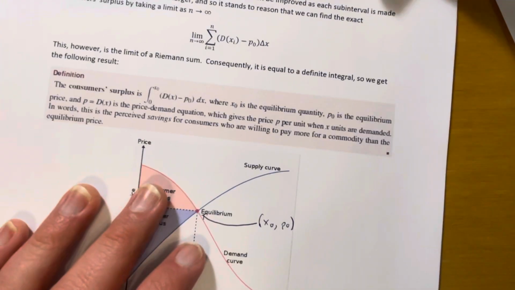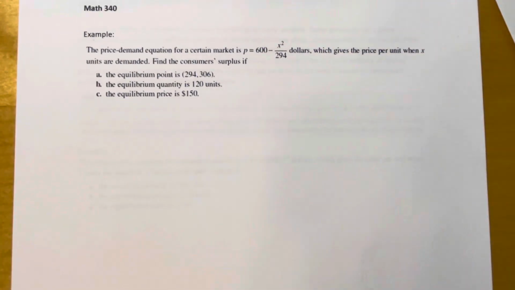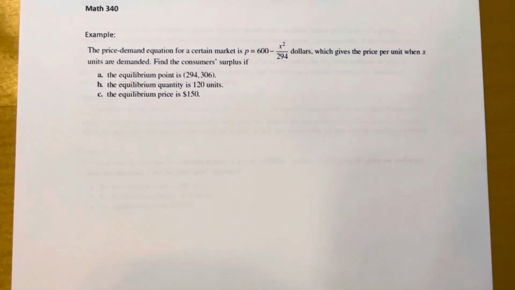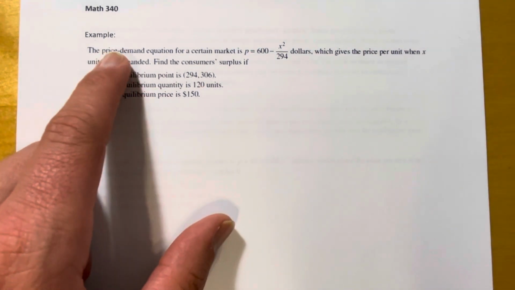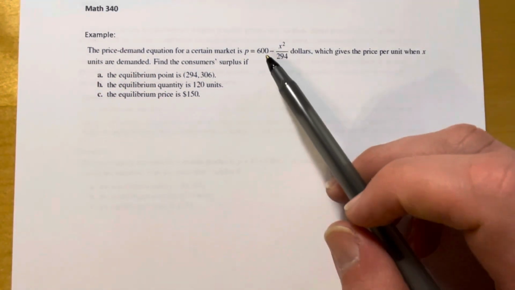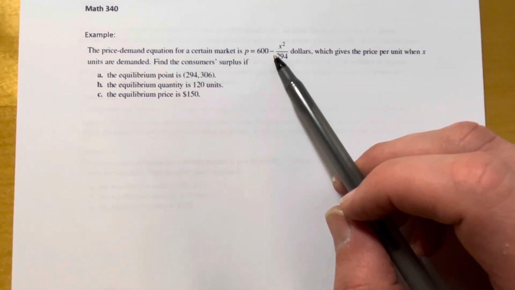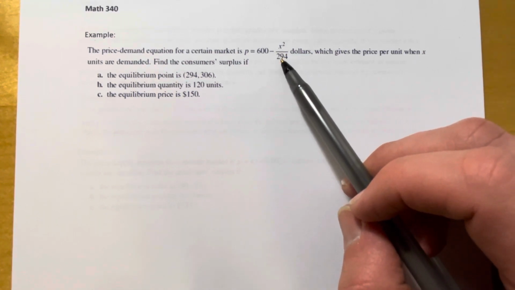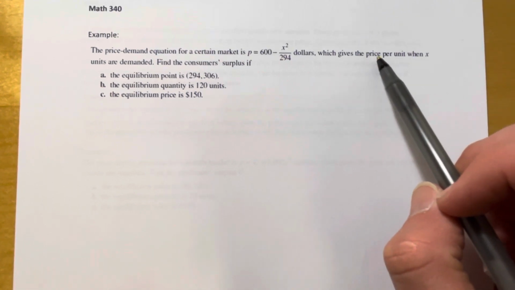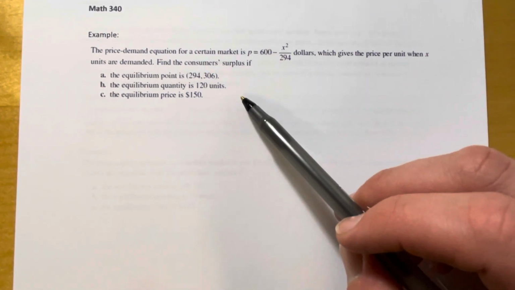So now at this point, we're going to look at an example where we need to compute consumer surplus. We're going to use the same price demand function for this, but we're going to do this in 3 parts. So for the first part, let's read it. The price demand equation for a certain market is p equals 600 minus x squared over 294, which gives the price per unit when x units are demanded.